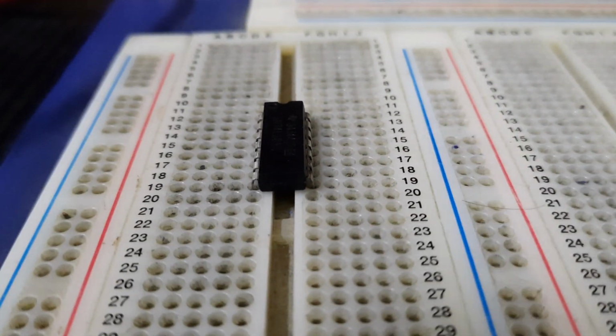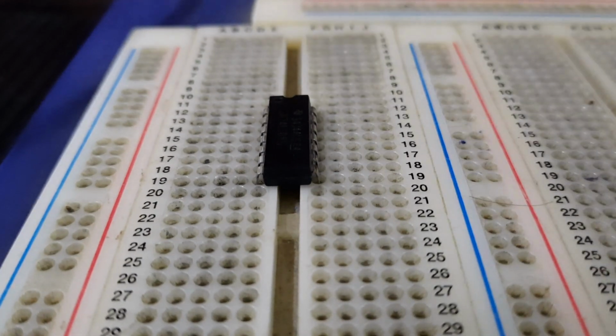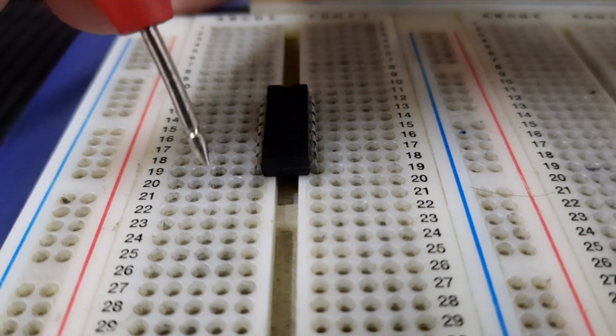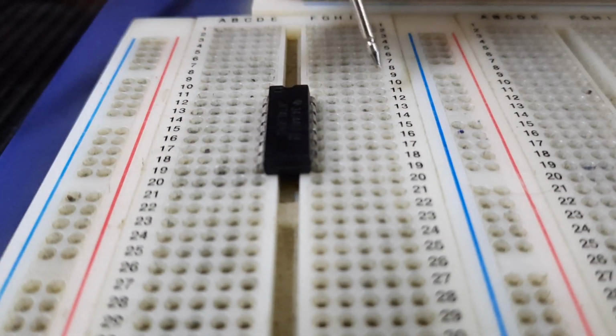So I have placed the IC. Now I need to give it power. On which position? Pin number 7 and pin number 14.